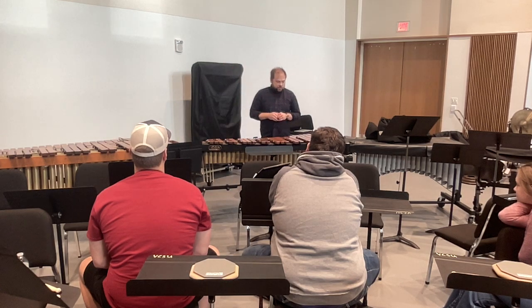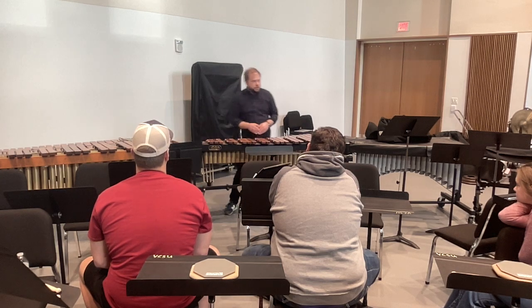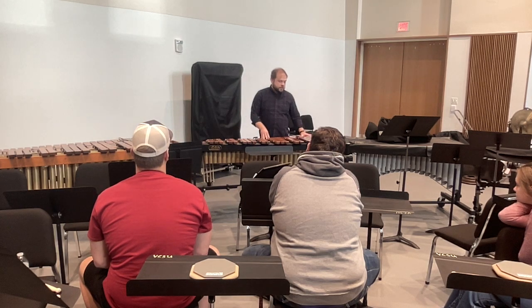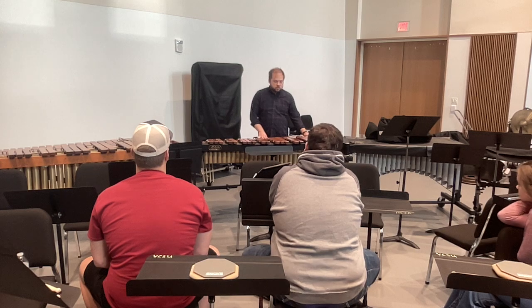Okay, typical range for the xylophone: this is a 4-octave instrument. They're usually 3 to 4. I would say 3.5 to 4 is most common.